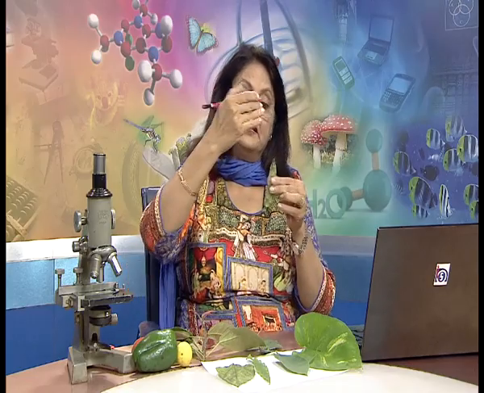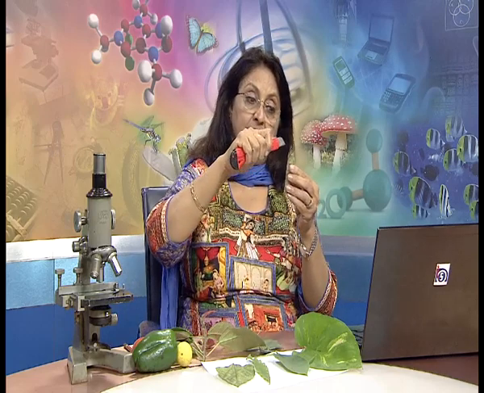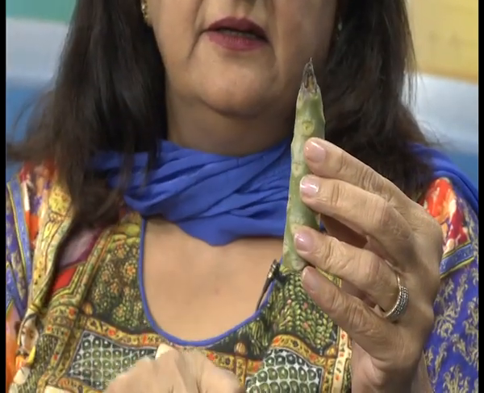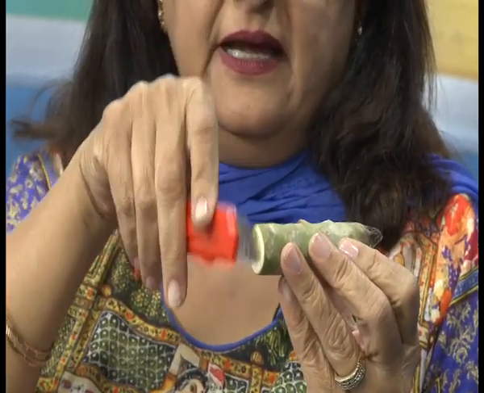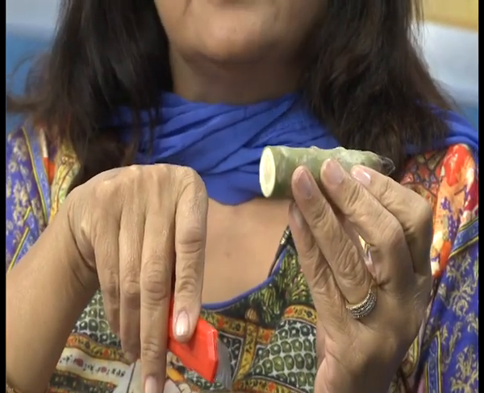If I cut a long section like this, then I call it a vertical section. Can you see the vertical section, how I cut it? It is like this. If I cut it like this, then it becomes the transverse section. So, the diagram that you are seeing right now is the transverse section of the stem. This is how we understand the internal structure of the stem. Most dicot plants have this kind of structure.